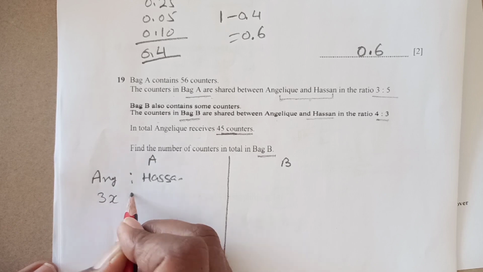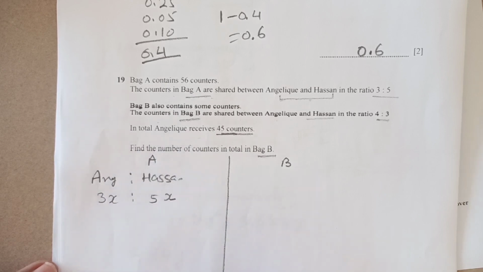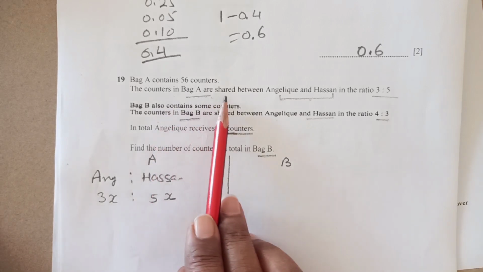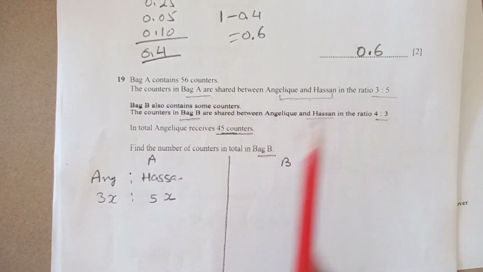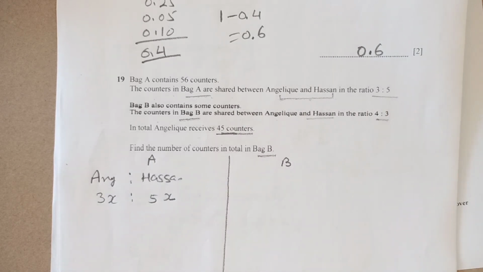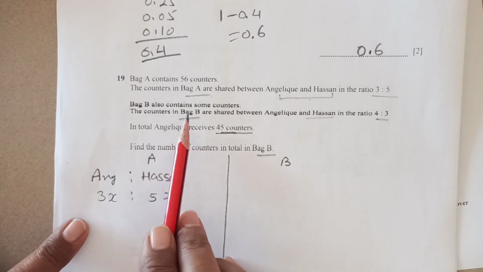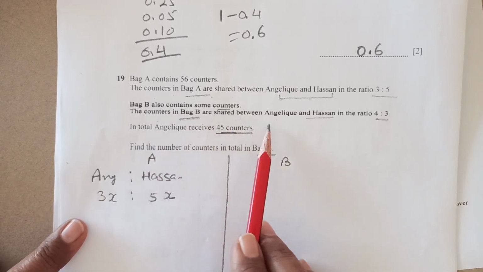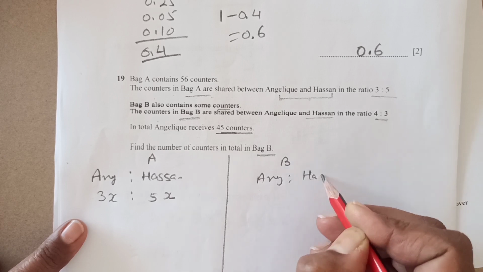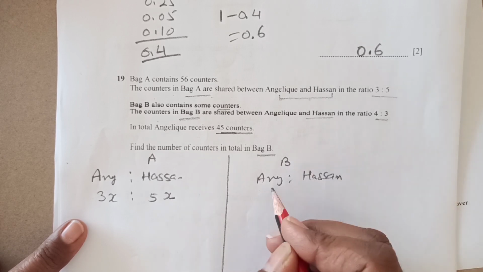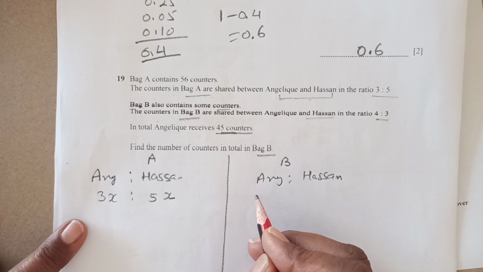So let's say this is 3x, this is 5x. Okay. Now what else is given? The counters in bag A are shared between Angelique and Hassan in the ratio 3:5. So bag B also contains some counters. Bag B, it is shared between again Angelique and Hassan. So this is another counter, so I will denote this by y.